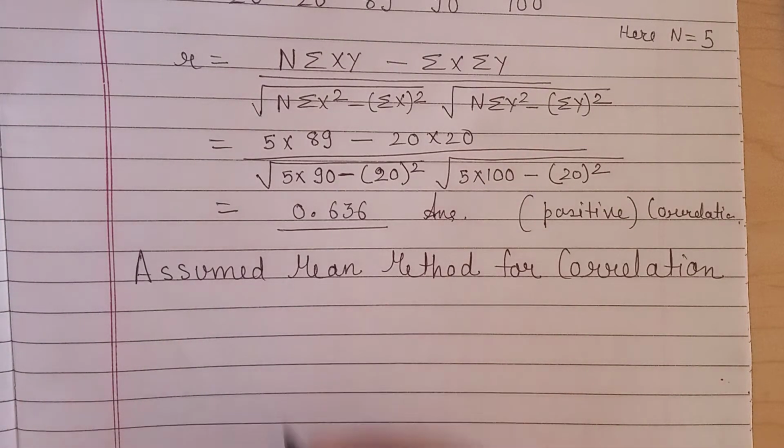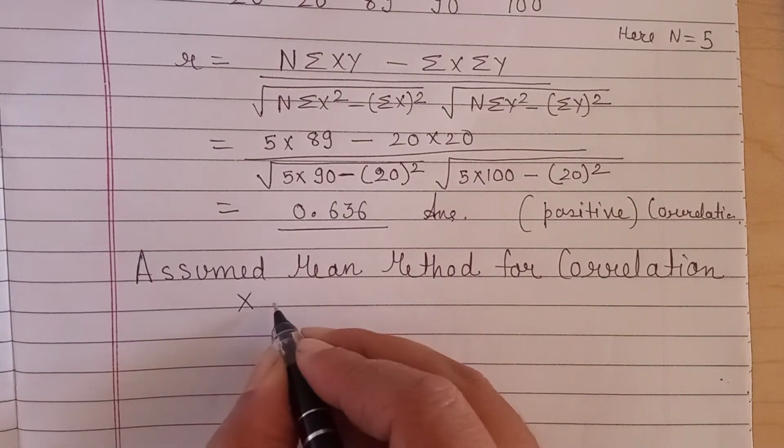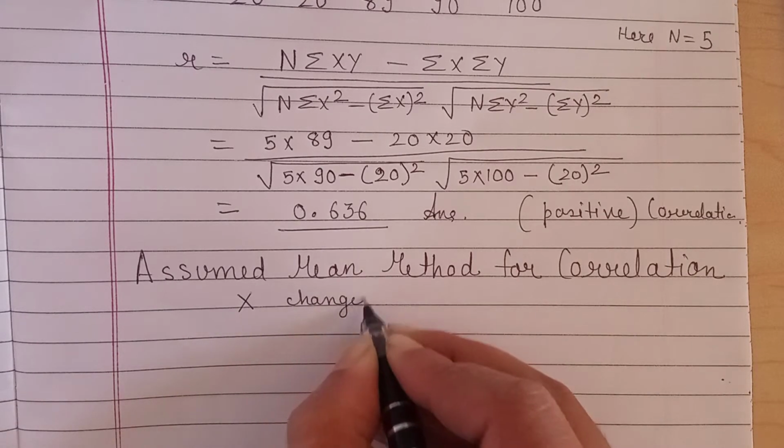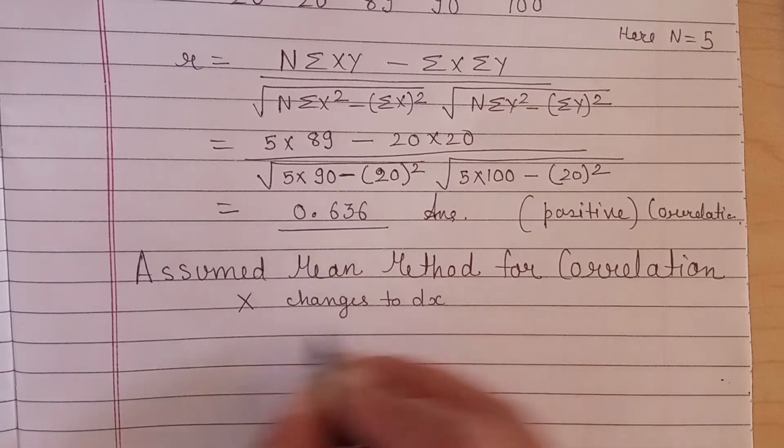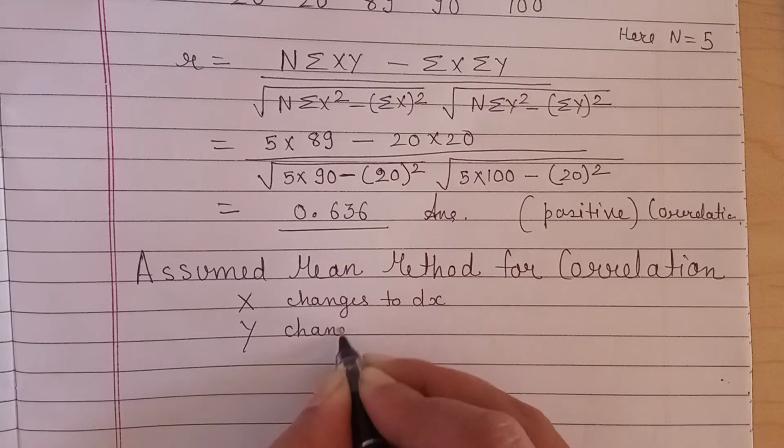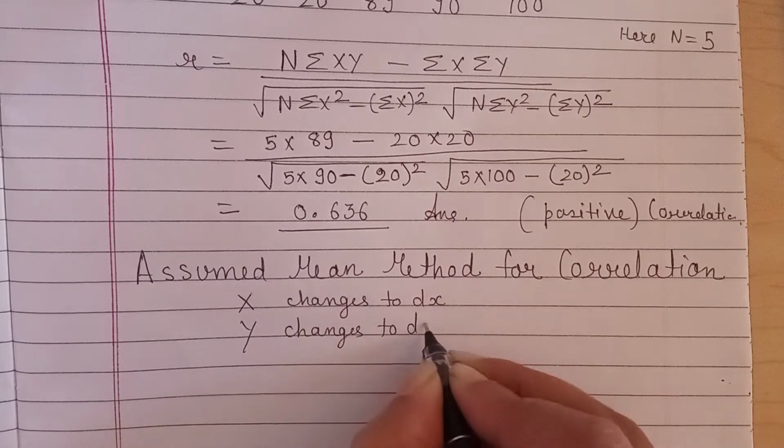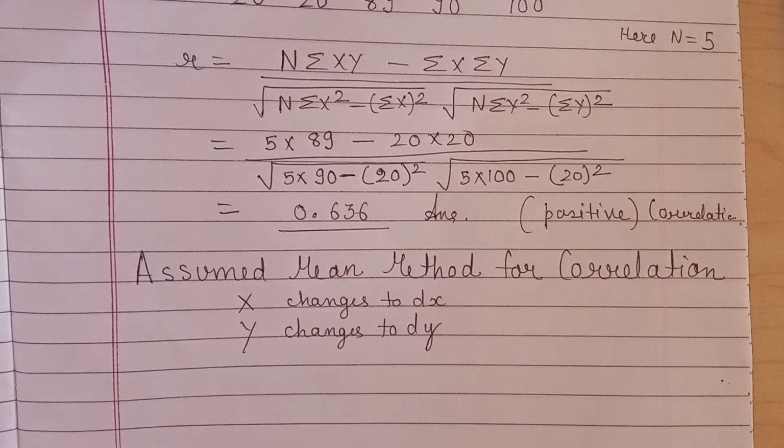So our formula will change, means our x will change to dx, and y will change to dy. Okay, the formula is same, only there is a difference between x and y. Capital X will change to dx and capital Y will change to dy.